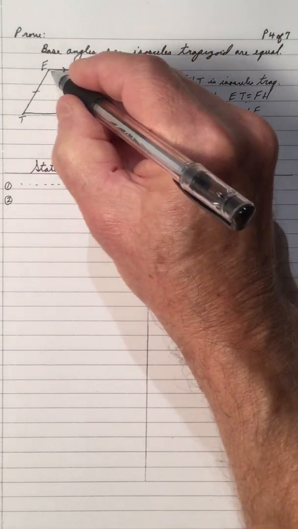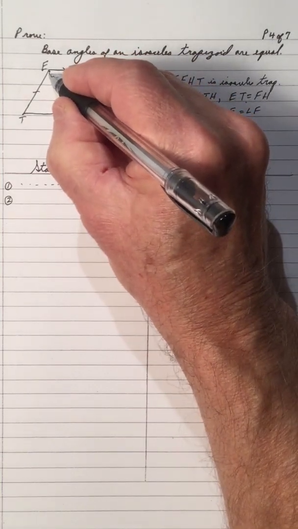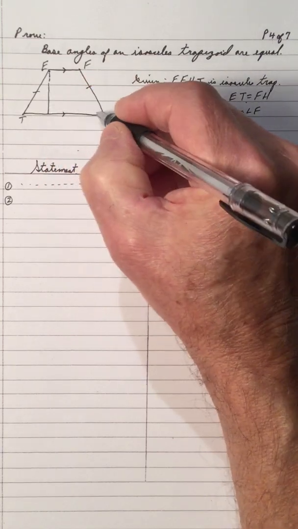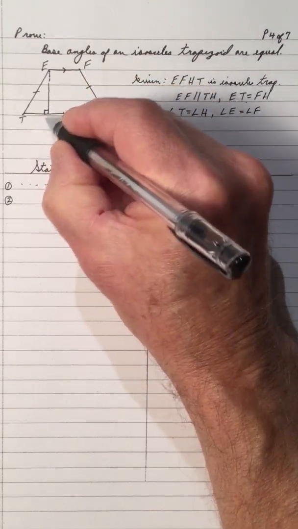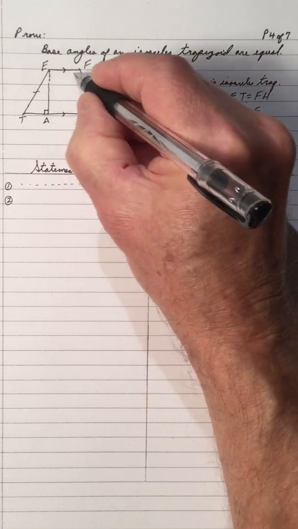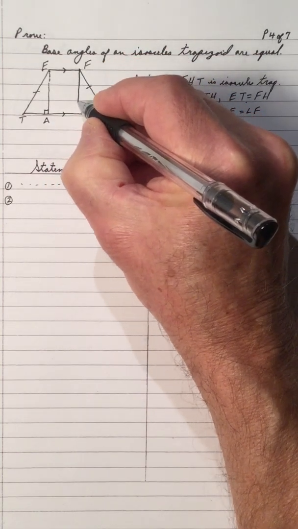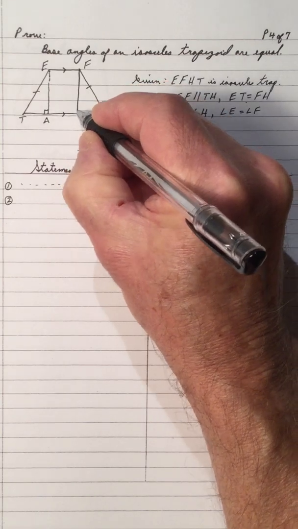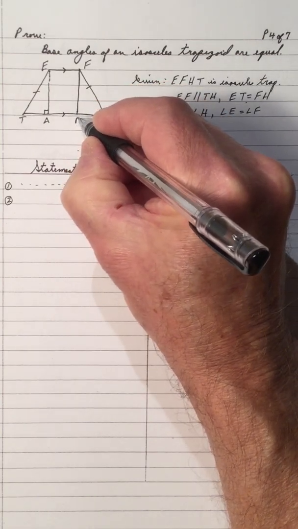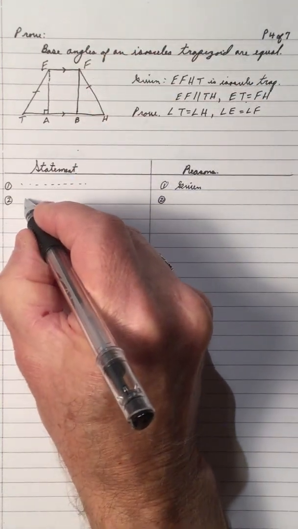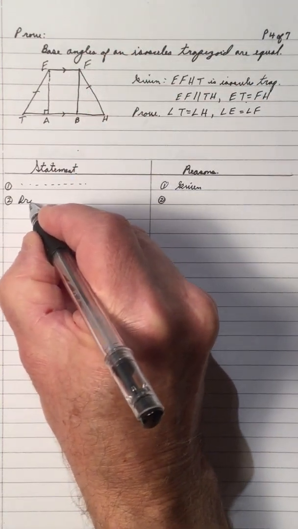So what I now have to do is draw a perpendicular from E down to TH, and I'm going to say it intersects at A. I'm also going to draw a perpendicular from F to TH and intersect at B.